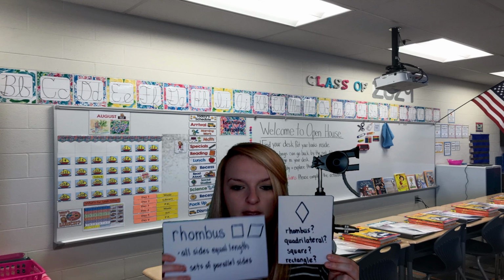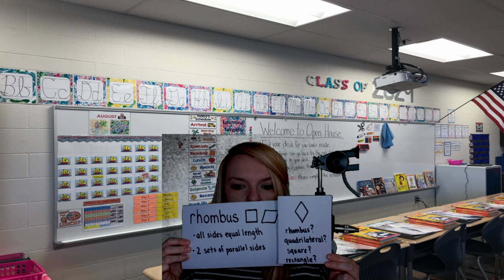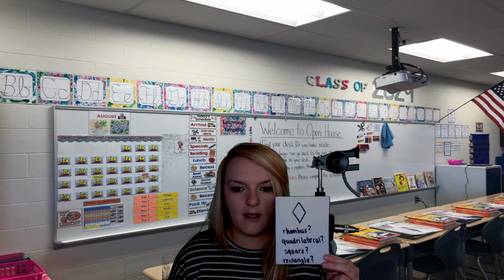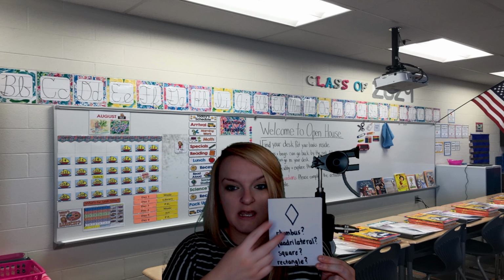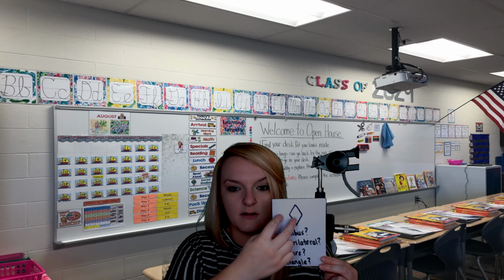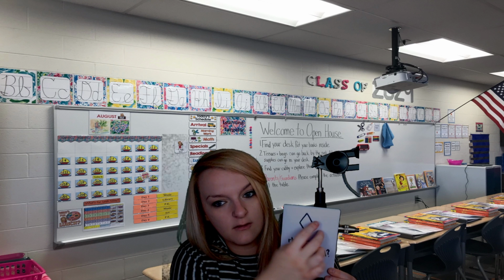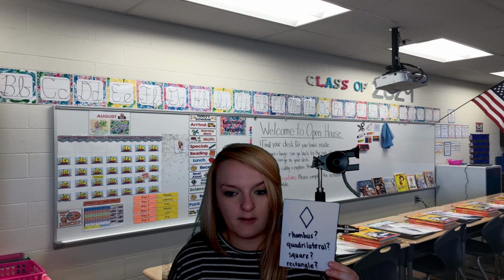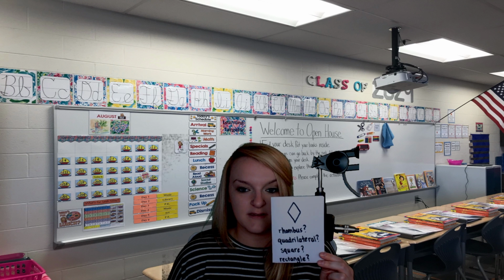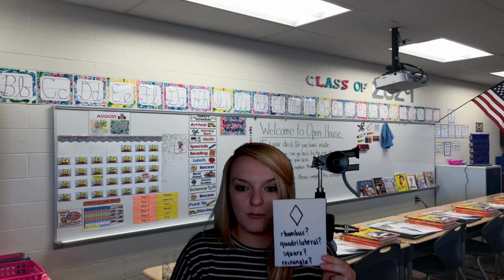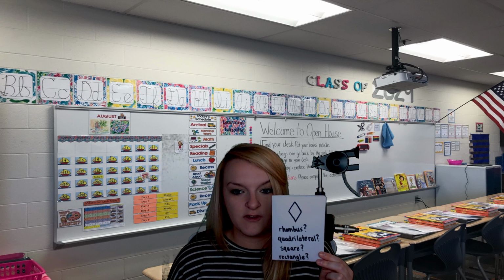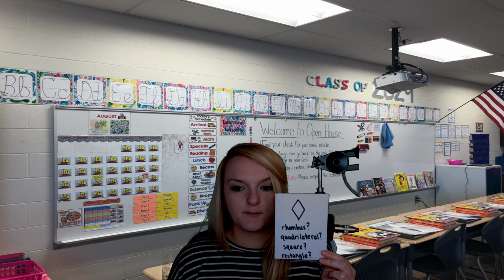I was trying to make them all the equal length though, so yes. And does it have 2 sets of sides that are parallel? It does. These 2 are parallel, and these 2 are parallel, and these 2 are parallel. It is a rhombus. Yes, rhombus would get a little check mark. The shape is a rhombus.